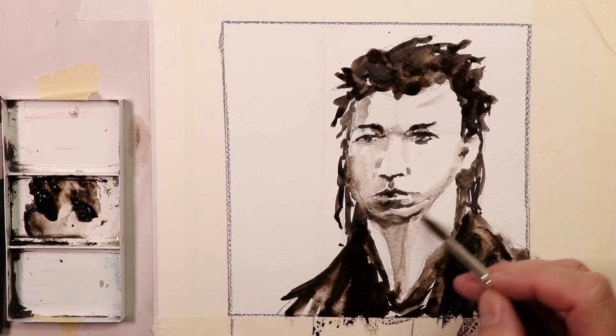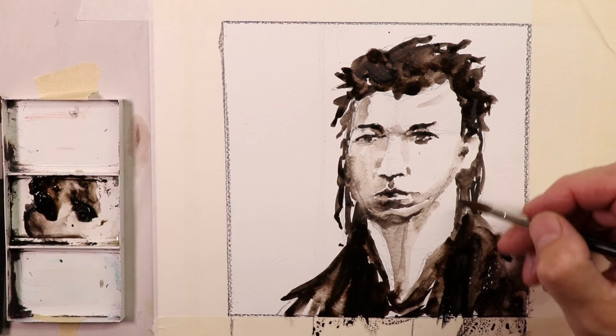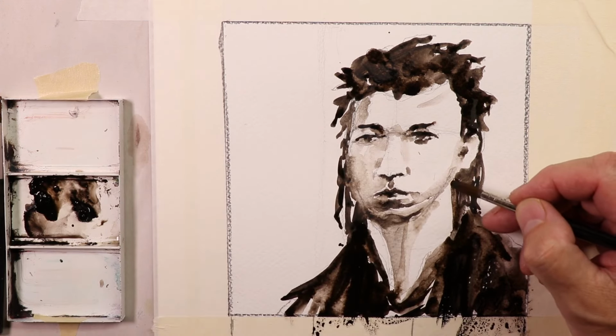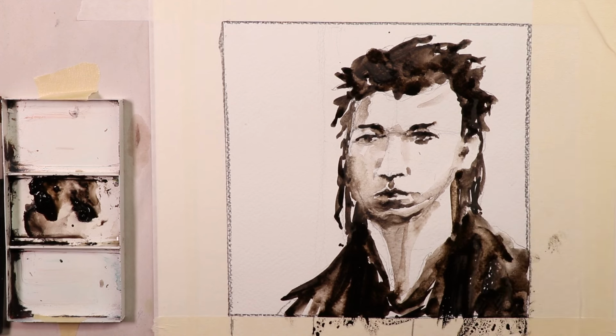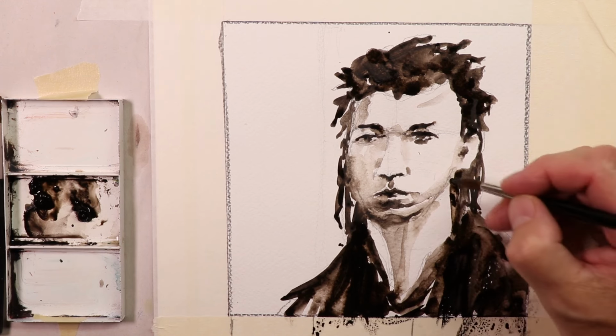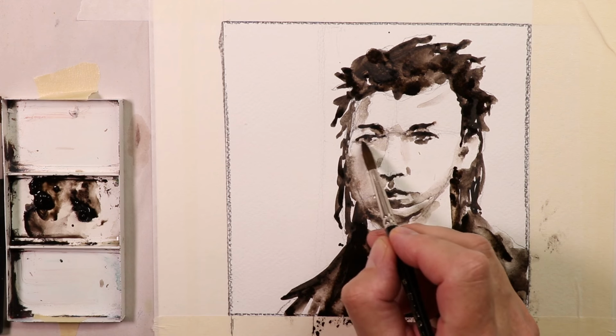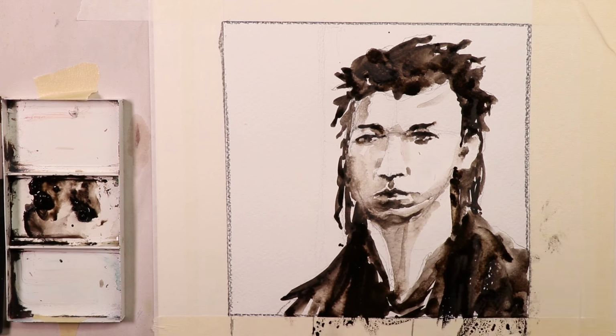And a little shadow under the jawline here. If I want to thin up his neck a little bit, I can go in with a little more hair to make his neck seem a little thinner, his neck looks a little wide there. So now I'm going to continue to work a little more on the details if I can.